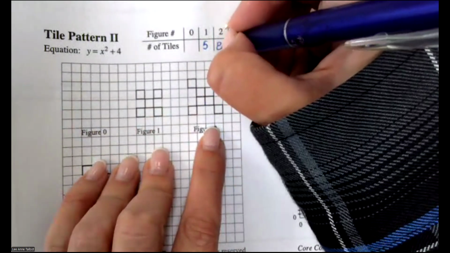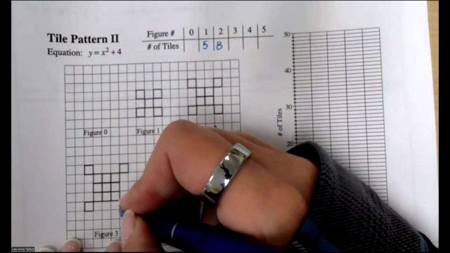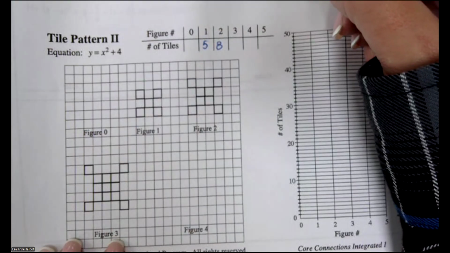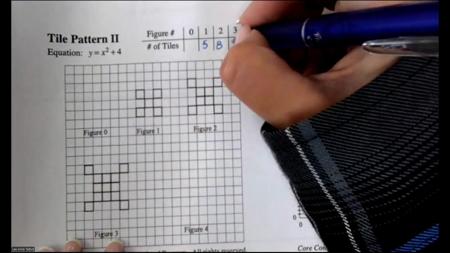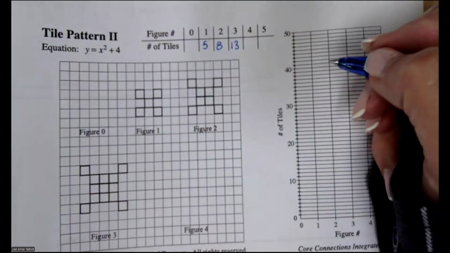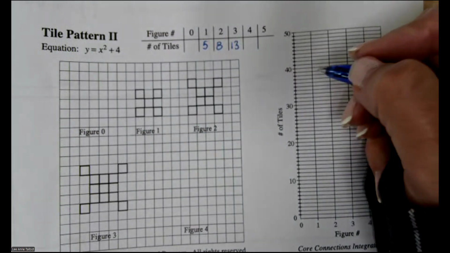Figure 2 has 8 tiles. Figure 3 has 13 tiles.